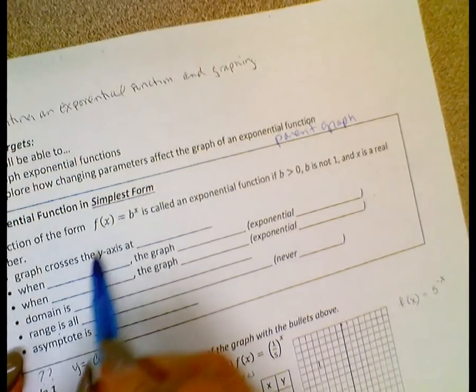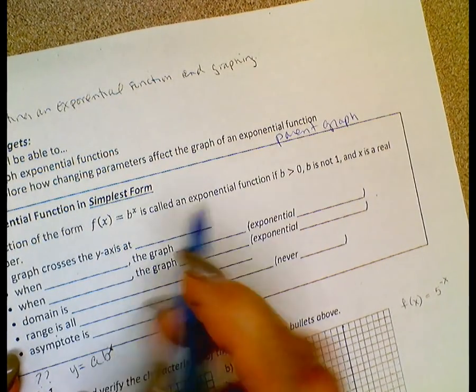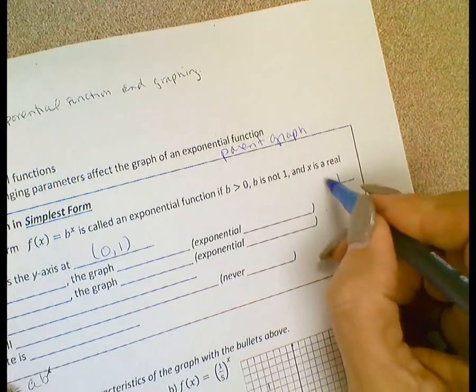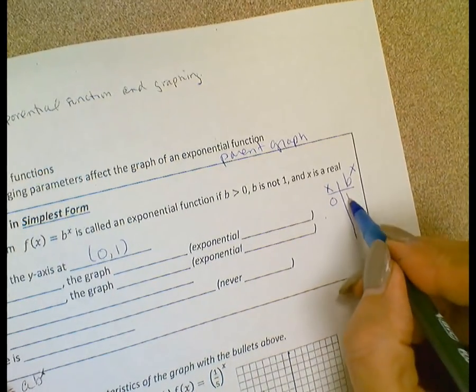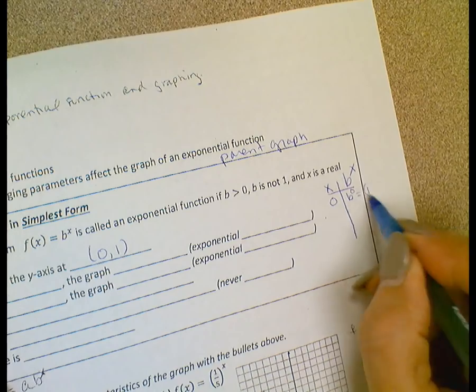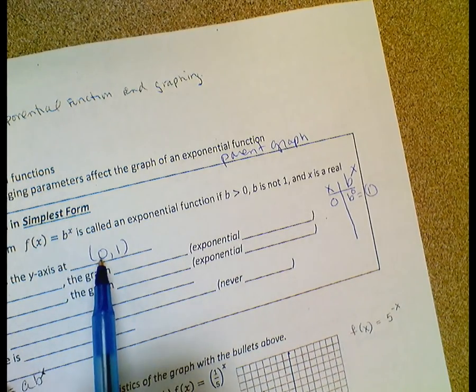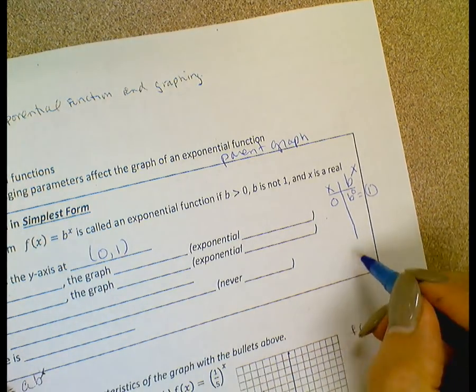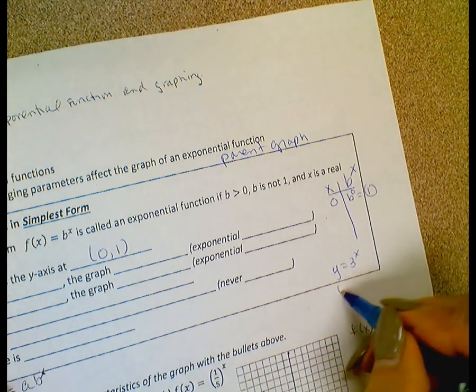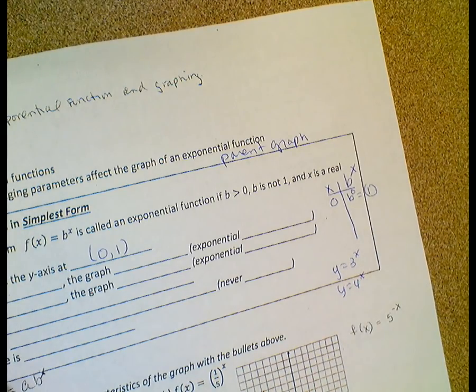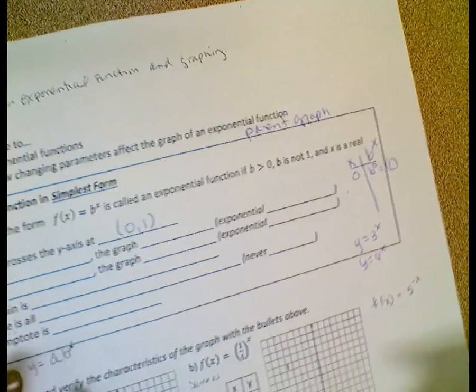So in this problem, the graph crosses the y-axis at 0, 1. Why is that? Let's do a little t-table. So here is your exponential growth. If x is 0, what's anything to the 0 power? It is 1. So the graph crosses the y-axis at 0, 1. So if this was y equals 3 to the x, it's still going to cross at 0, 1. If it was y equals 4 to the x, it's still going to cross at 0, 1. The only thing that's going to change that is if you put a number out front of the b, which we'll do later.